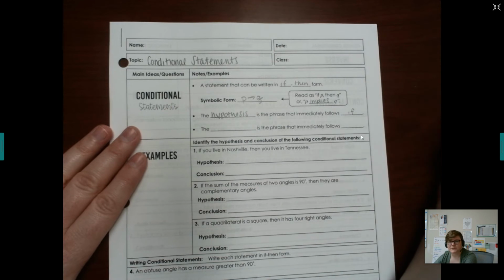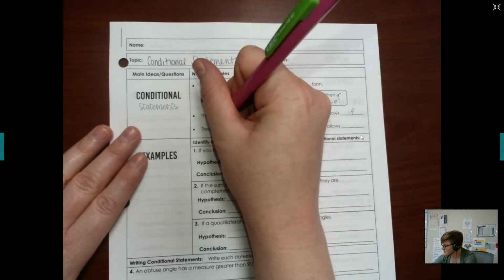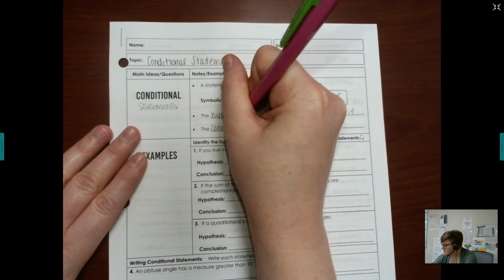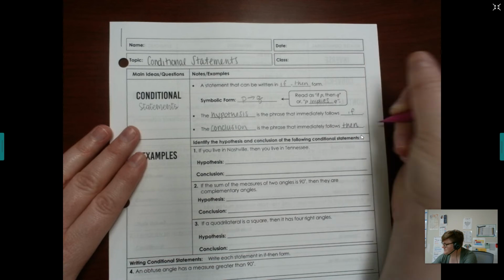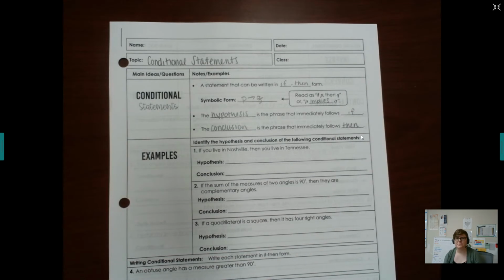And the second part, the Q, is your conclusion, which follows then.